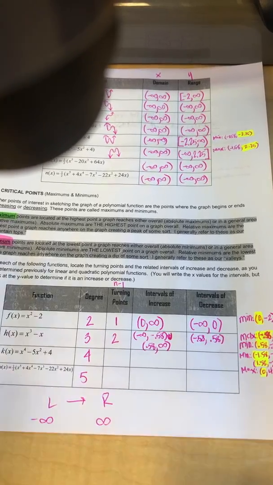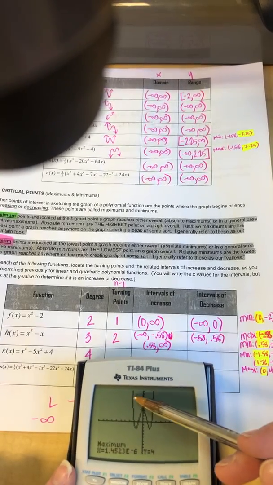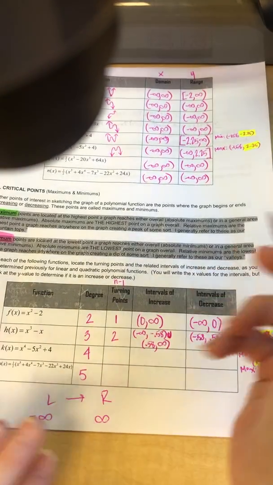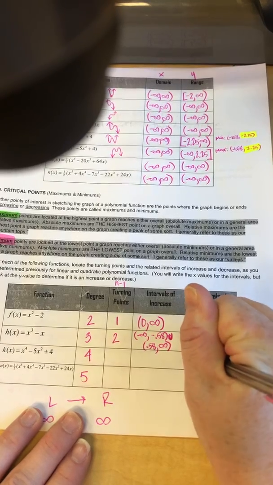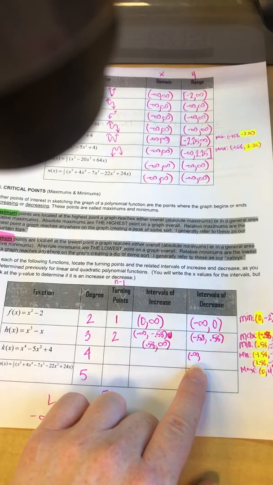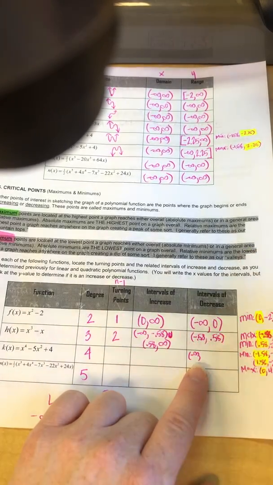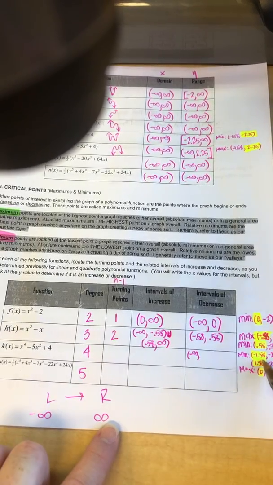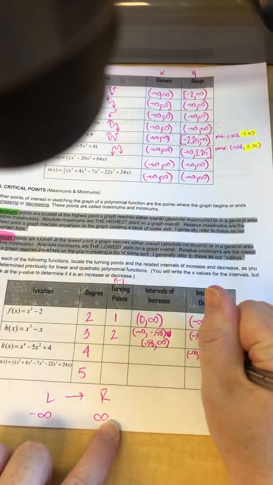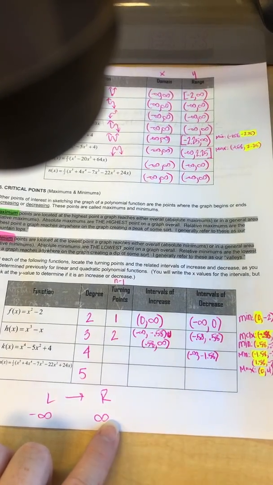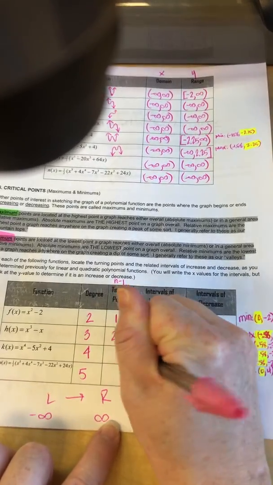All right, to start out with, what was my graph doing? It was going down, so it's decreasing. So it decreases from negative infinity until I get to where? What's the first value that I highlighted? Negative 1.58. And then at negative 1.58, it turned and started going up.